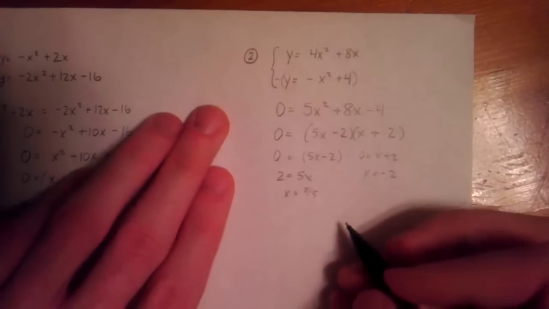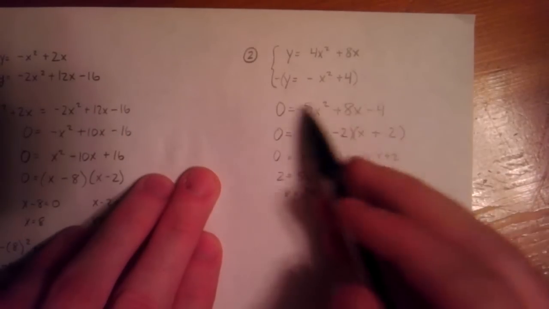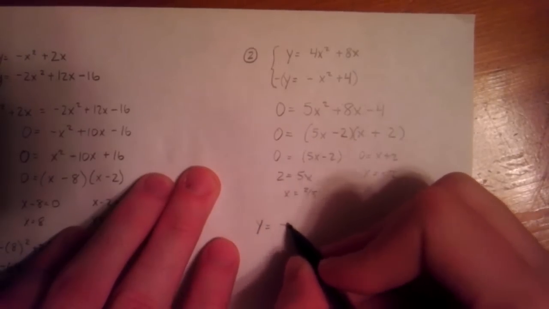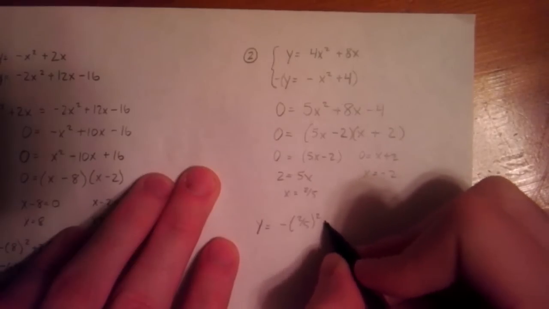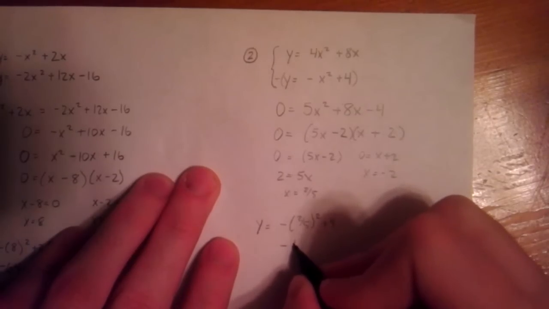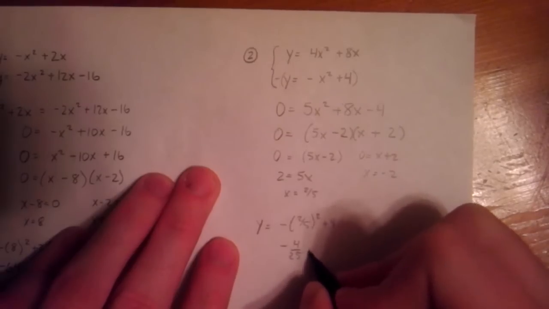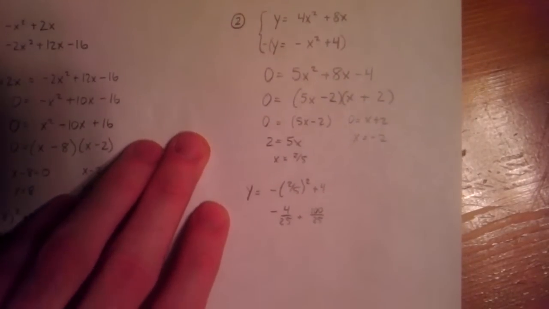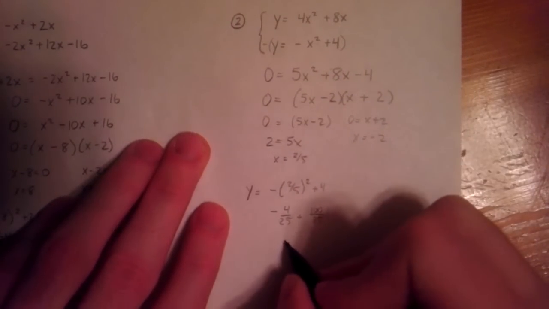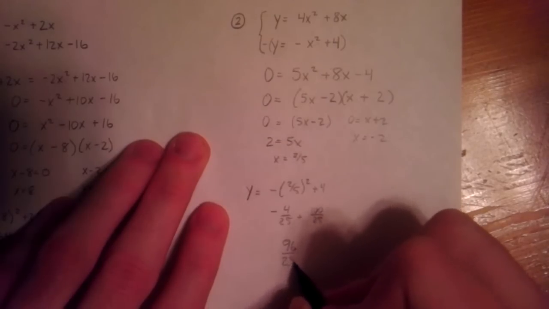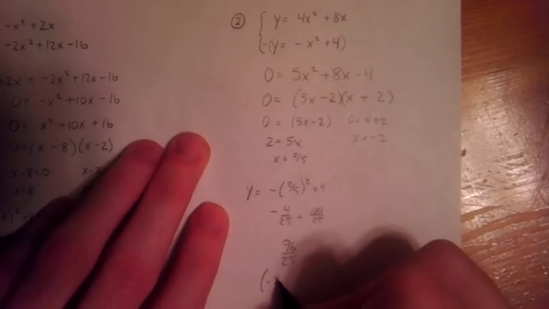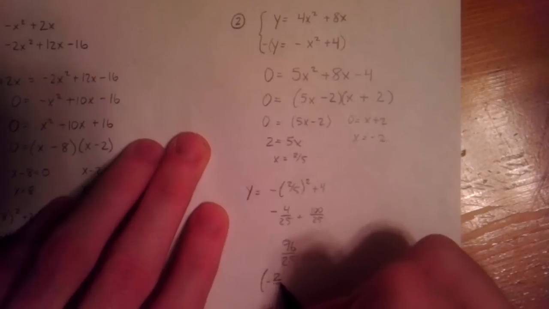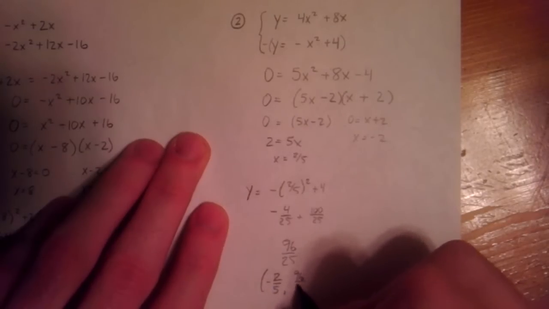And then once you know what x equals, we need to go back and plug into one of our original equations and try to find what y would be. So here y would equal negative 2/5 squared plus 4, which would be negative 4 over 25 plus, rewriting this as a fraction with a denominator of 25, 100 divided by 25 is 4. So I'd end up with 96 over 25 is my y value. So one of my solutions would be the point (2/5, 96/25).